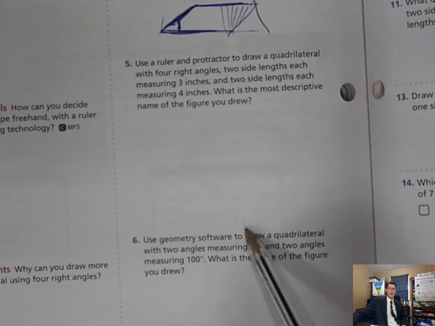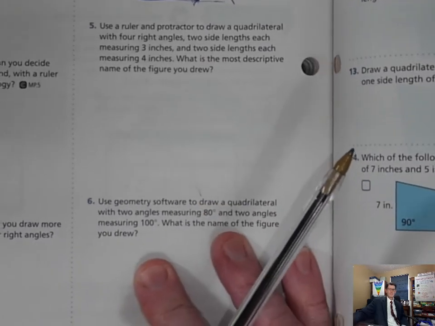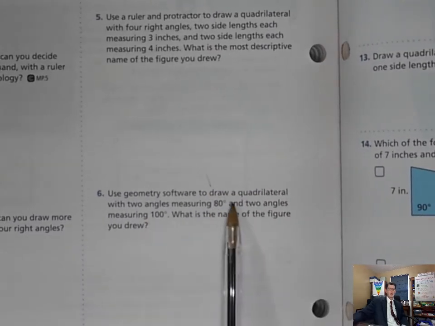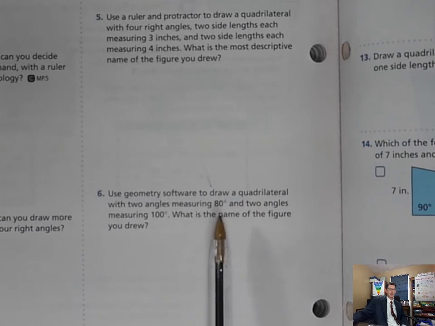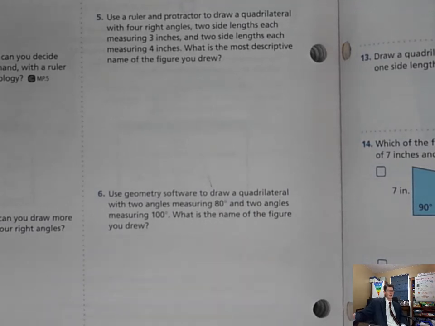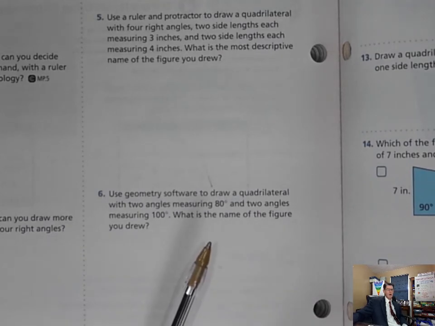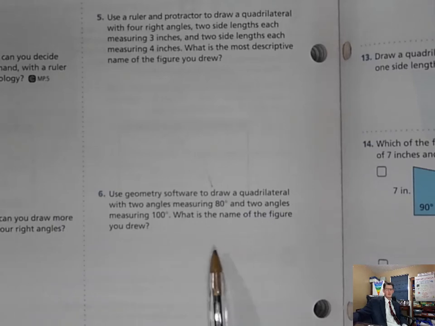So you can spend some time on these, using the math tool if you'd like. Use the software to draw a quadrilateral where two of the angles are 80 and two of them are 100. You did that yesterday, well, with the math tool, so don't feel too much concerned about that.